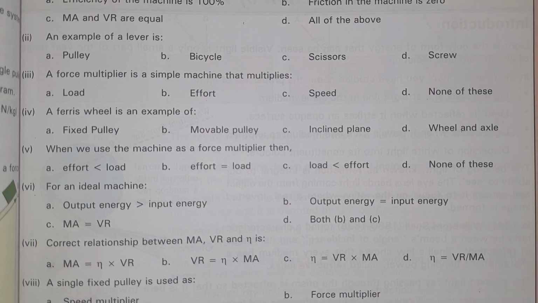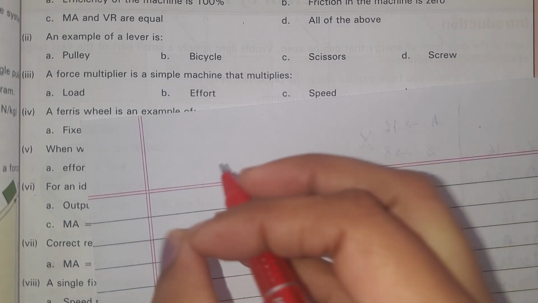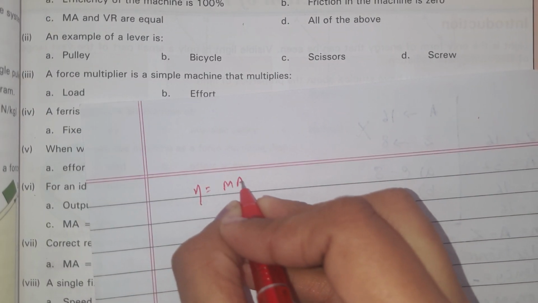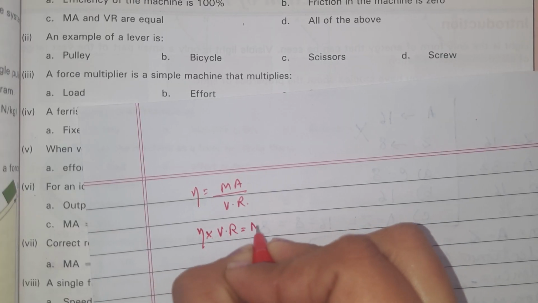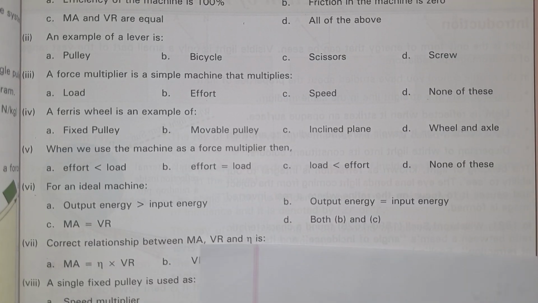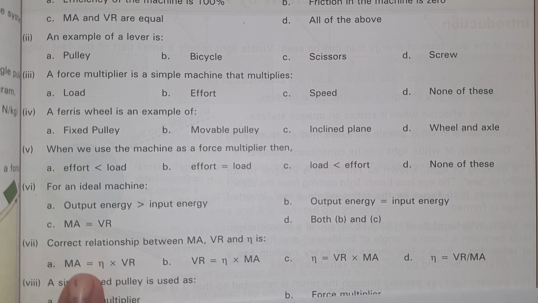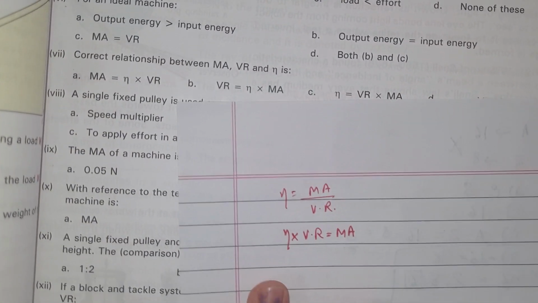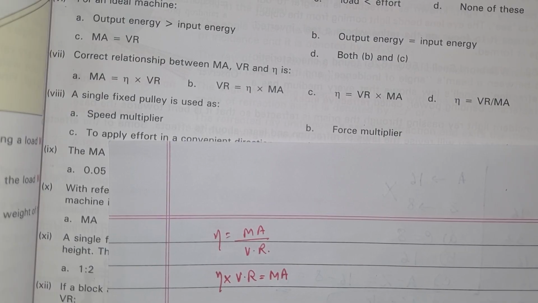Now next is, find the correct relationship. We know that efficiency is MA by VR. Okay, so efficiency into VR is equal to MA. Let's find out if something like this is given. So here the answer would be this one, A part. Answer will be A. MA is equal to efficiency into VR.